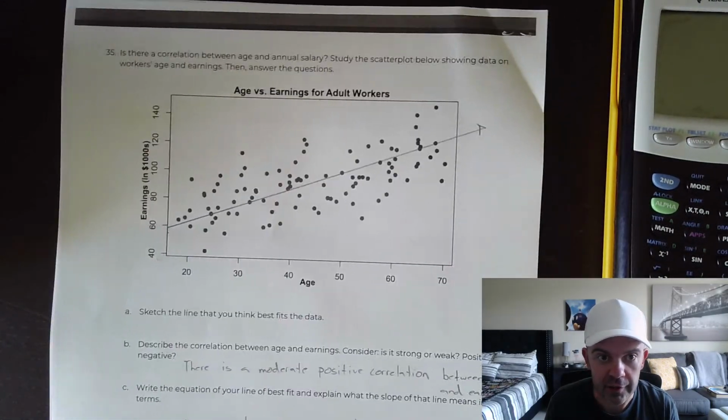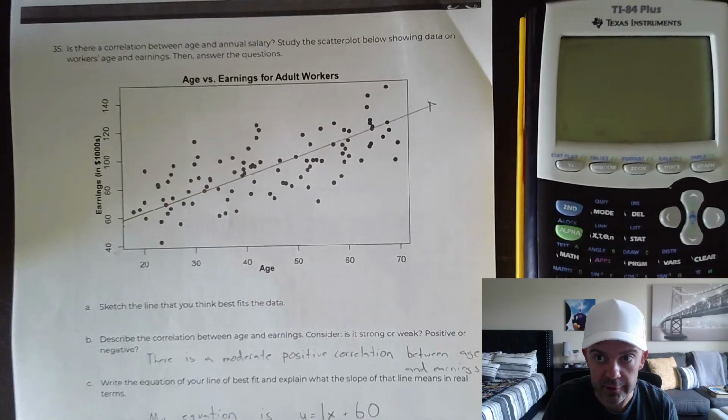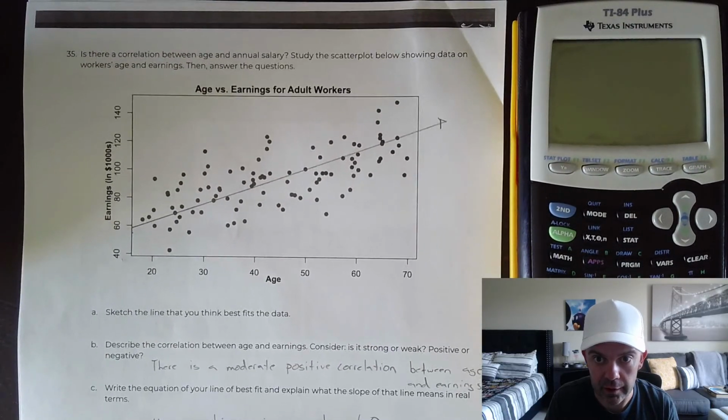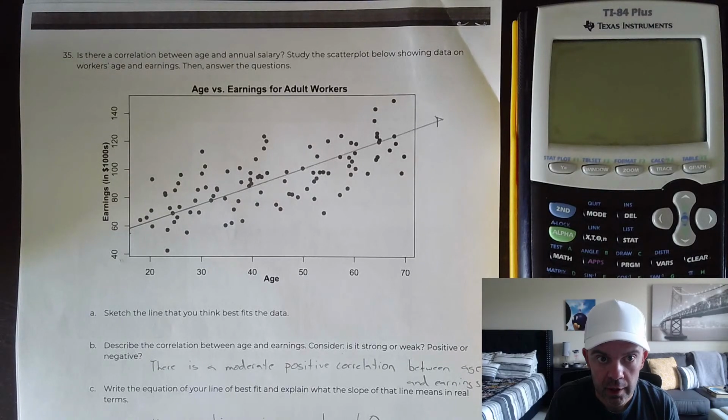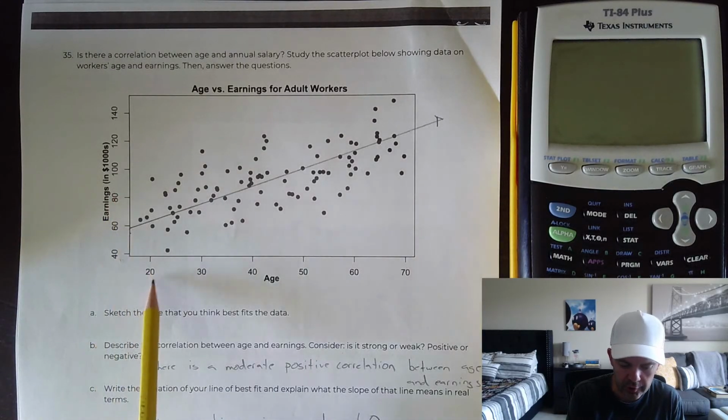All right, this one was good too. This was actually very interesting because we've got some good application here for real life. Okay, so this chart is showing age versus earnings. In other words, what do people earn compared to their age?